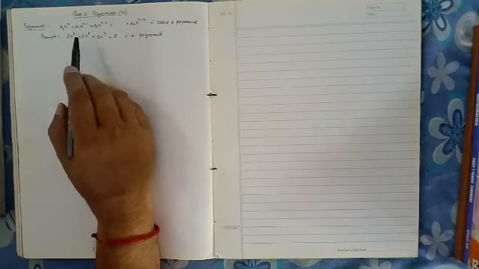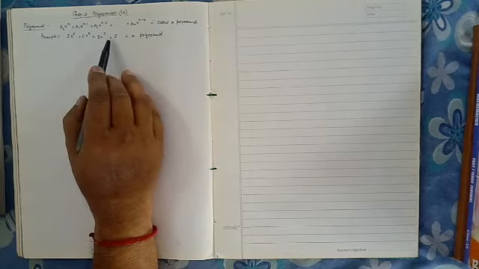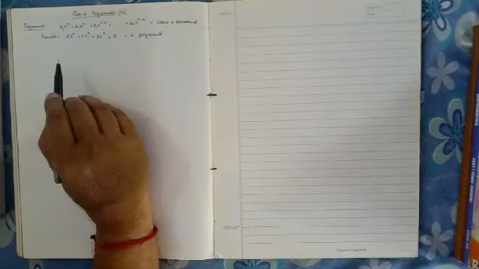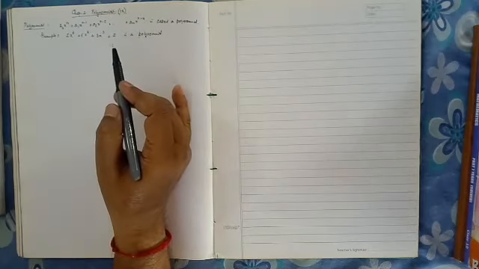Now many of you are thinking, sir, after power 6 then power should be 5, then 4, then 3, then 2, then 1, then the constant term. It may not be. Some terms may be missing.